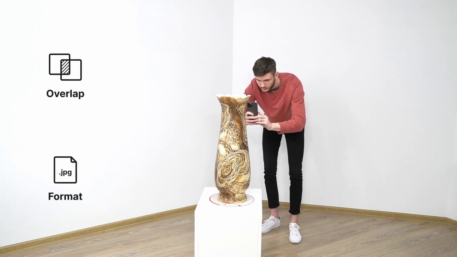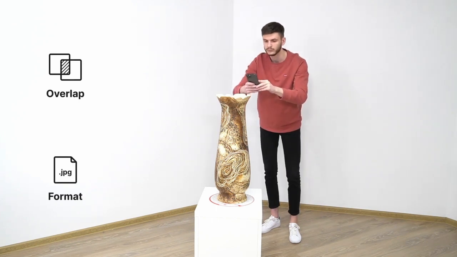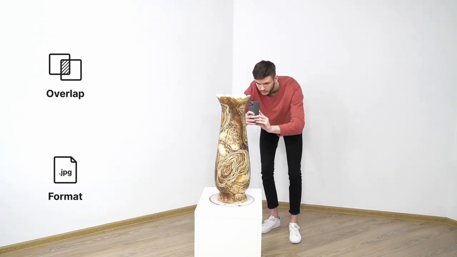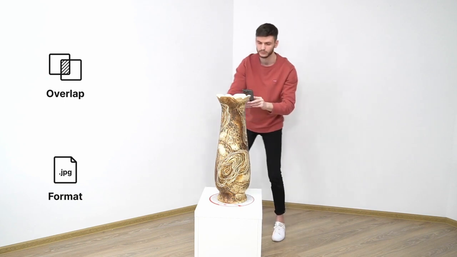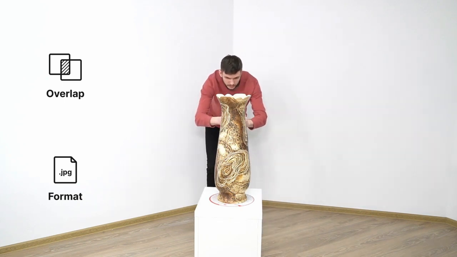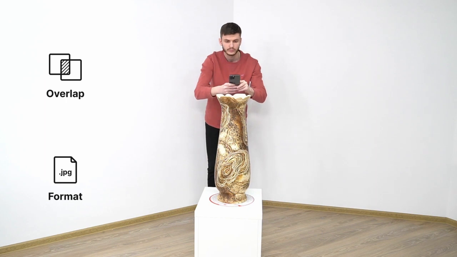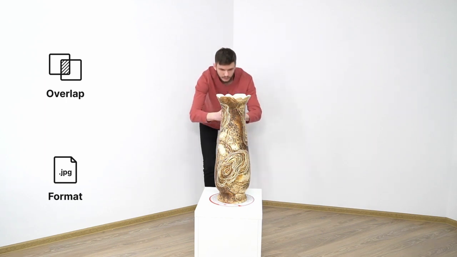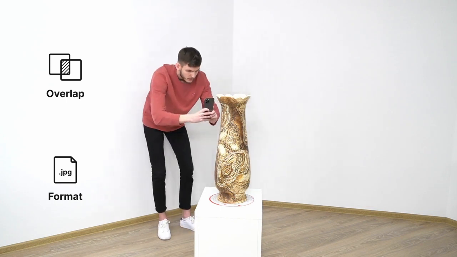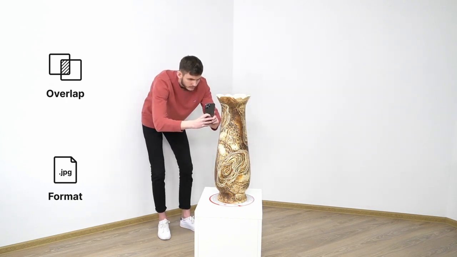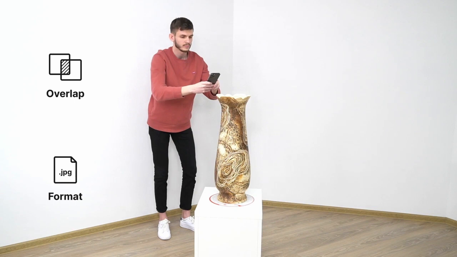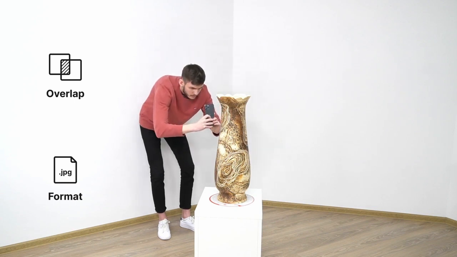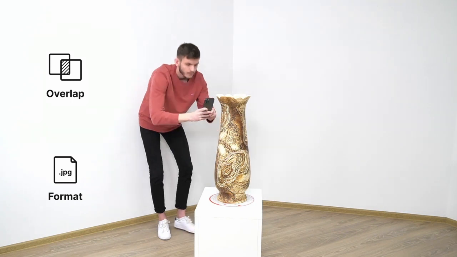Format. Although Artec Studio supports multiple different formats, it is recommended to convert your photos to JPEG format and that way preserve their EXIF information. You don't necessarily need to convert every other format into JPEG, but some of the formats, like the native iPhone RAW pictures format, cannot be imported as is, so we need to convert it. And for that conversion, please consider using the JPEG format.